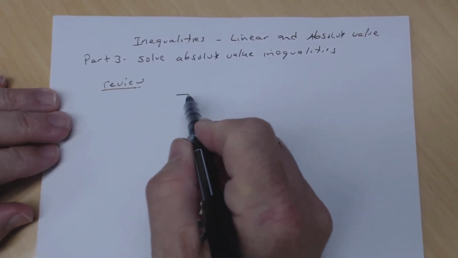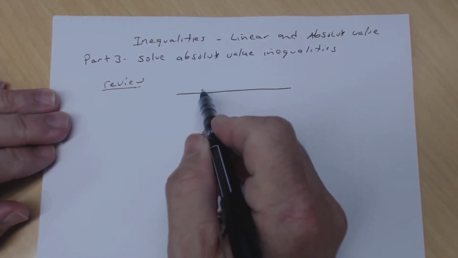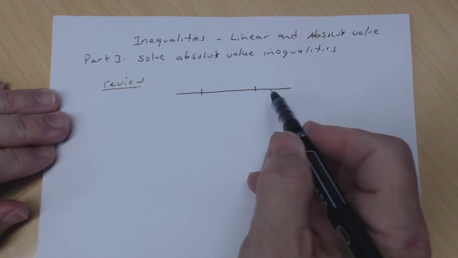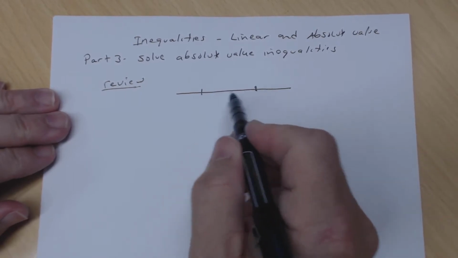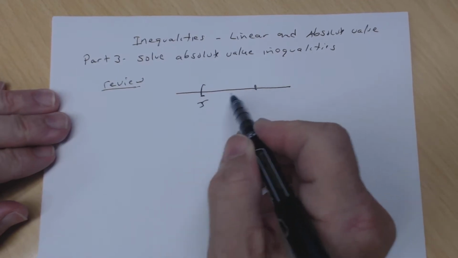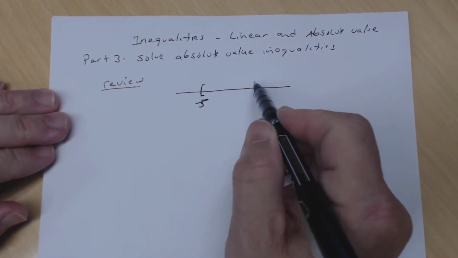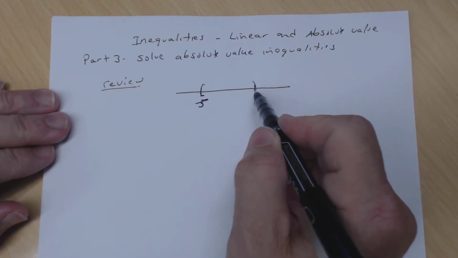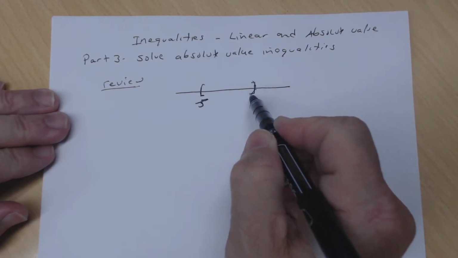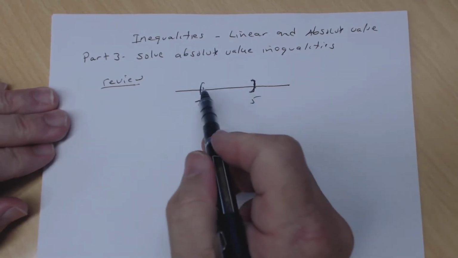If you look at this graph, and let's say the solutions are between negative 5 and, let's do a bracket here, 5.